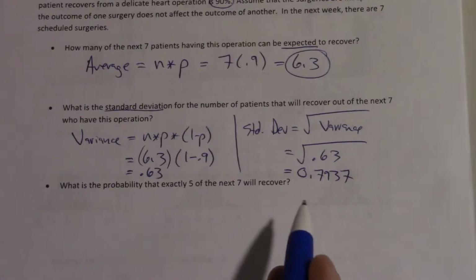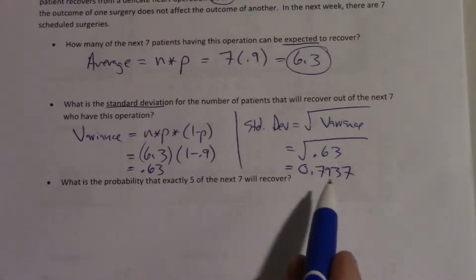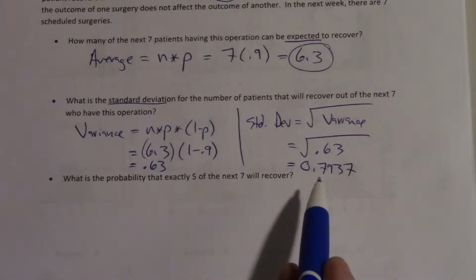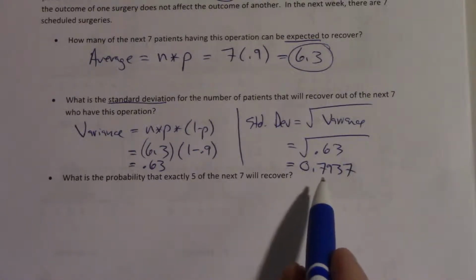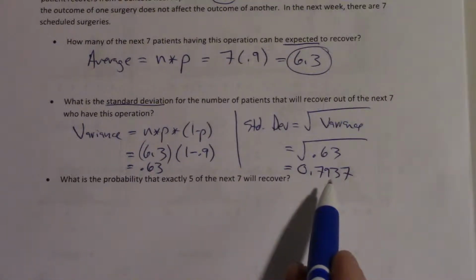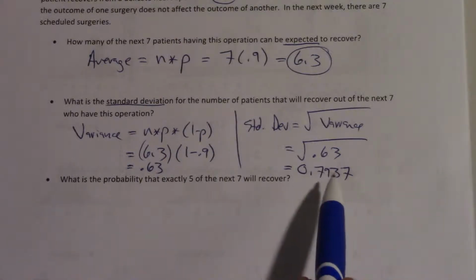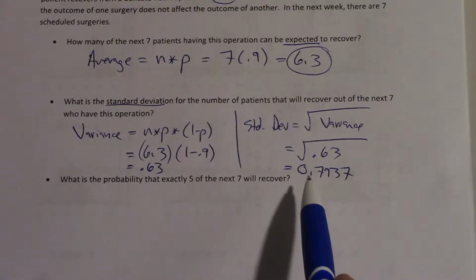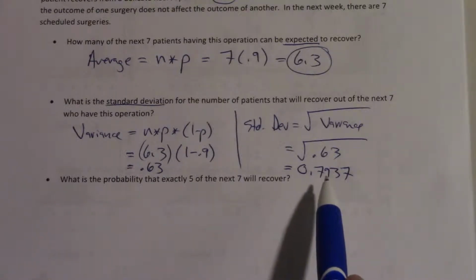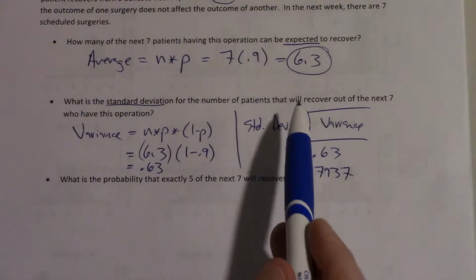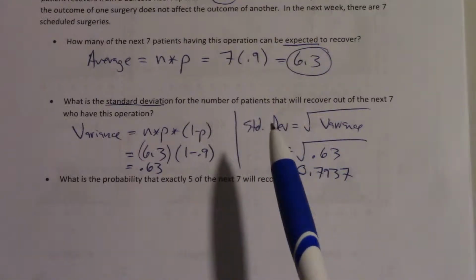Okay. So the way that we can interpret this is just like before. It's telling us that if we randomly pick a set of 7 surgeries, the number of successes we'll see is 0.8 away from 6.3.